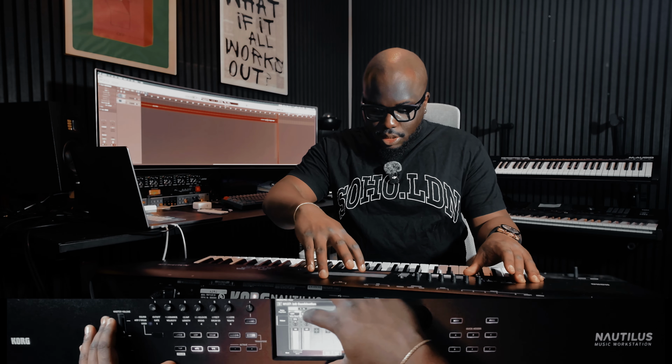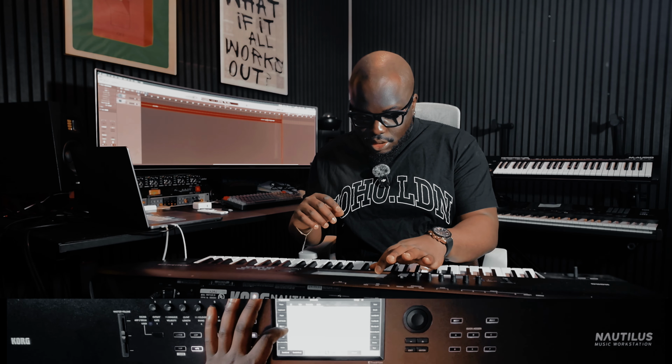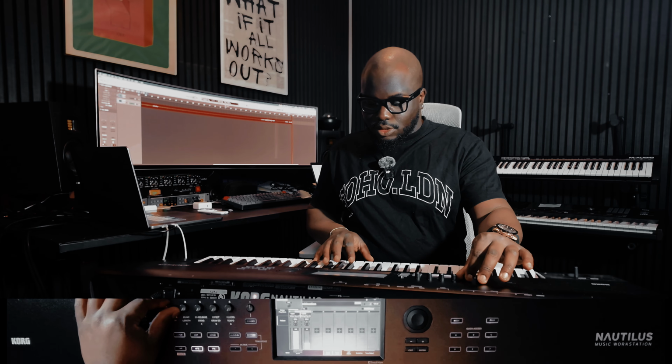Now let's add more sounds. Let's say for the second sound I want to add some strings. Let's say this. Let's add the strings to it. You can use the same button to bring it down.